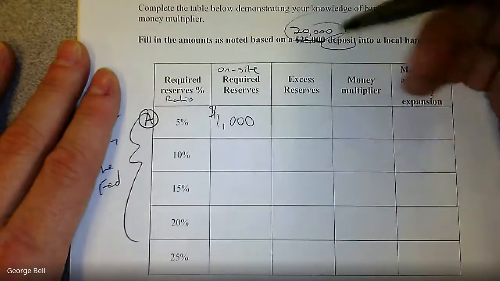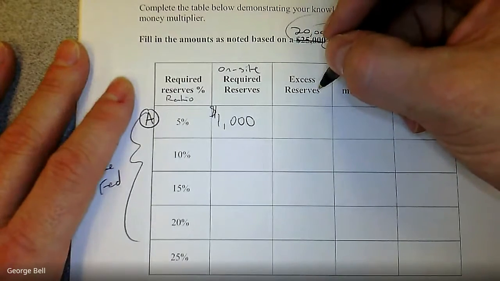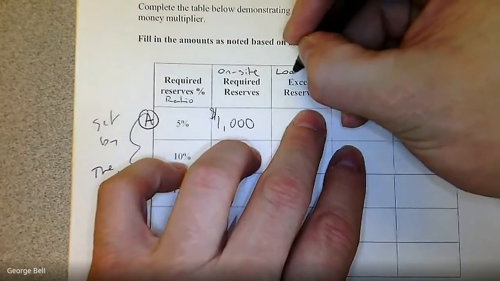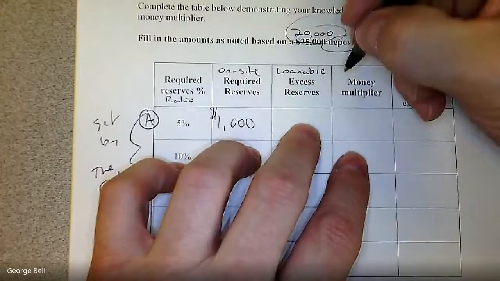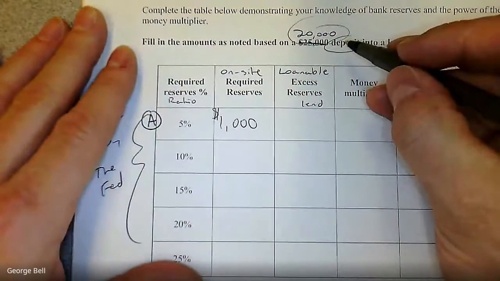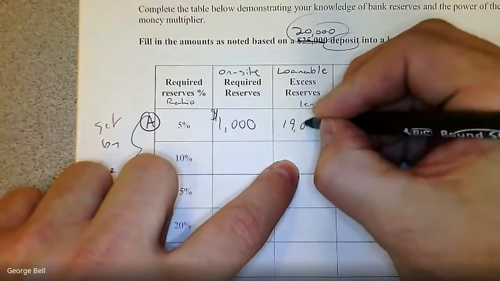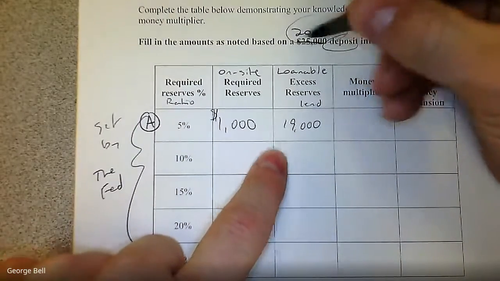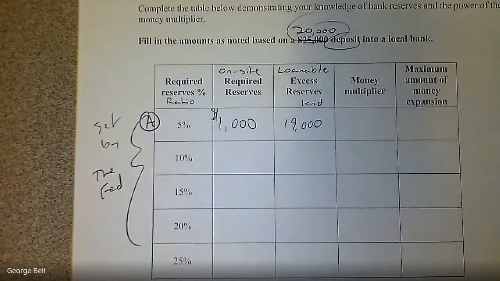What this means is the bank is allowed to use the rest as what is called excess reserves. Excess reserves are also known as loanable funds. Loanable funds are dollars that the bank can lend, obviously. So of my 20,000 that I put in, 1,000 has to be held on site. The remaining 19,000 is allowed to be lent. The bank is required to hold a specific amount of money on site because they have to have money on site to meet the needs of their customers.